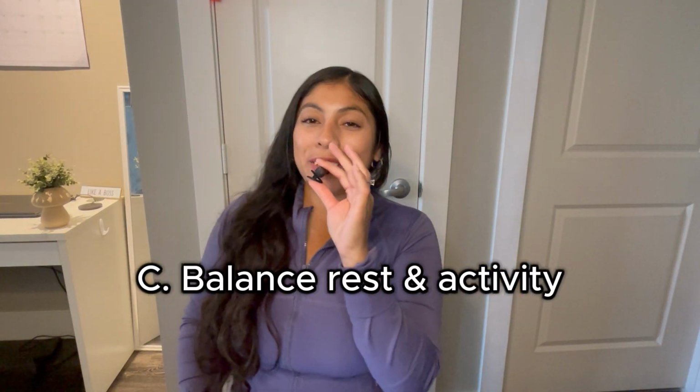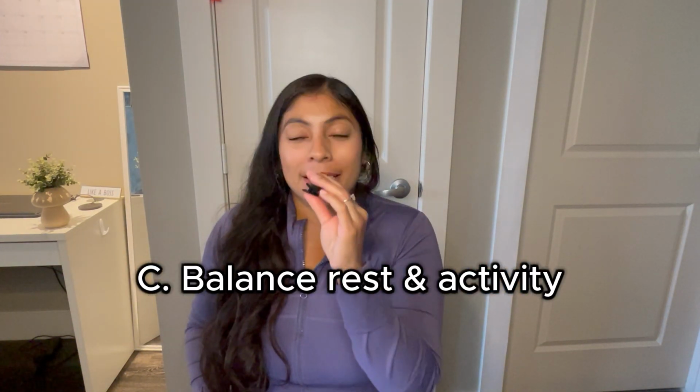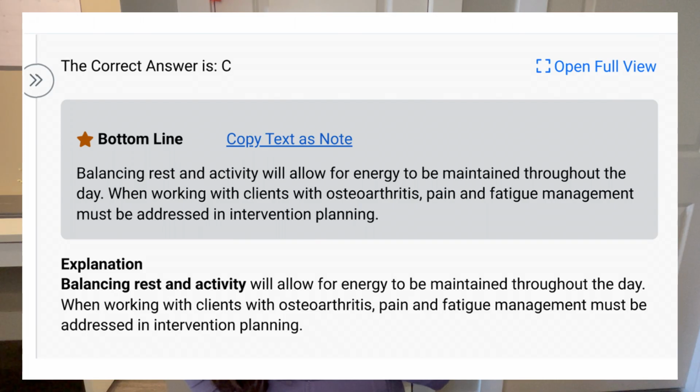Okay, now let's see if I'm right. Boom, we got it. The answer was answer C. Okay, now really quickly, we will go through the rationale. So, the rationale here is balancing rest and activity will allow for energy to be maintained throughout the day. When working with clients with osteoarthritis, pain and fatigue management must be addressed in intervention planning.